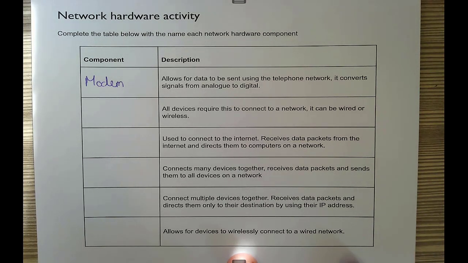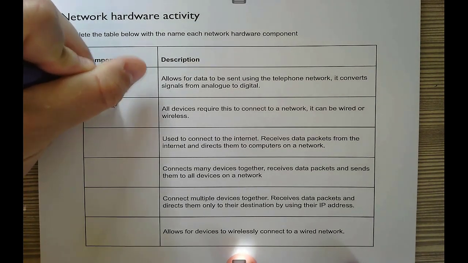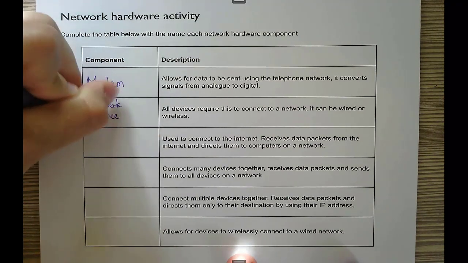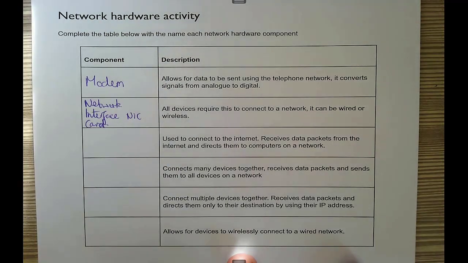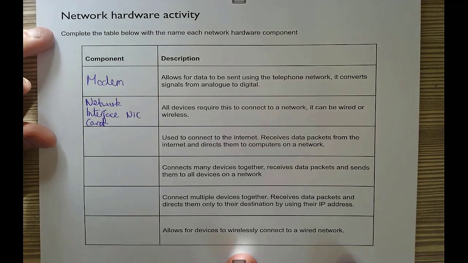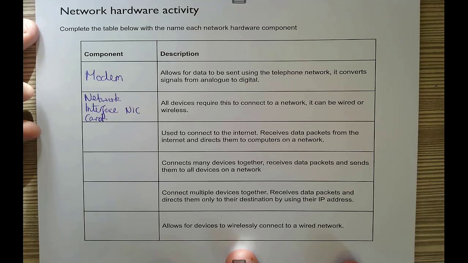So we've got all devices require this to connect to a network. It can be wired or wireless. Well, that is a network interface card, or a NIC, as we often refer to it. So every device must have one of these to connect to a network. Smartphones have them, laptops have them, PCs have them. They're in different shapes and sizes, but they all must have either a wired or wireless, or even both, to be able to connect to a network.